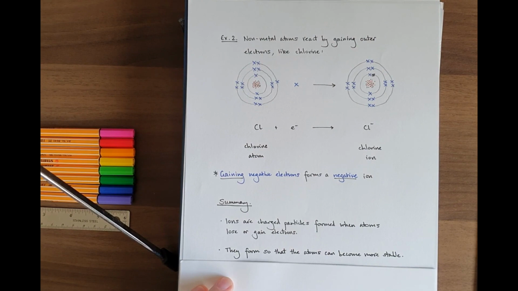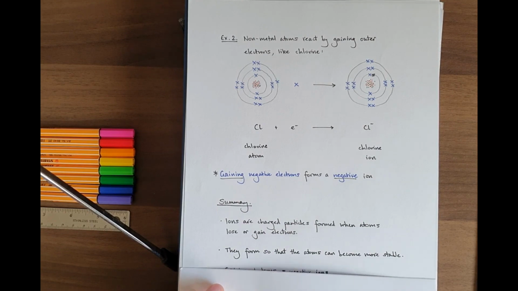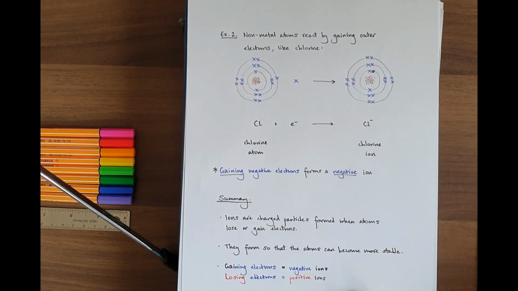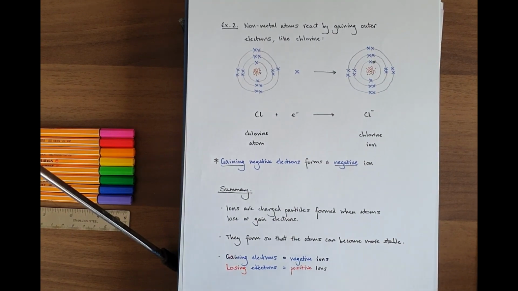So they want full outer shells or full outer orbitals of electrons. And in doing so, they either lose or gain electrons. If they gain electrons, they have become more negative. So they form negative ions. And if they lose electrons, if they lose negative particles, they become positive ions, positively charged ions.